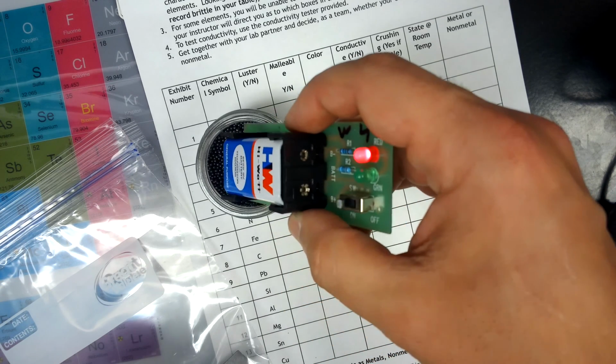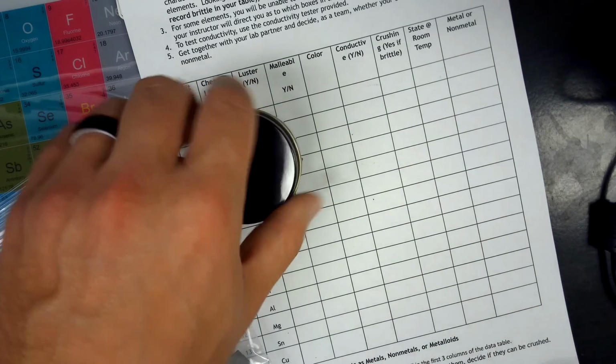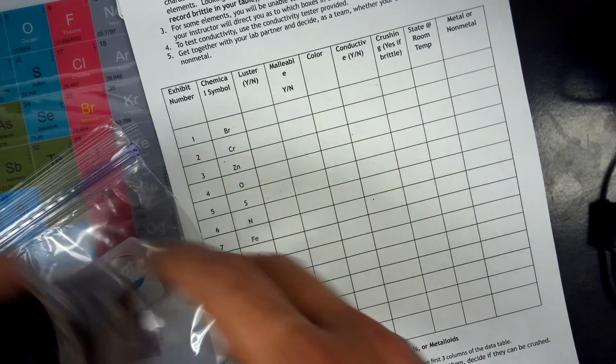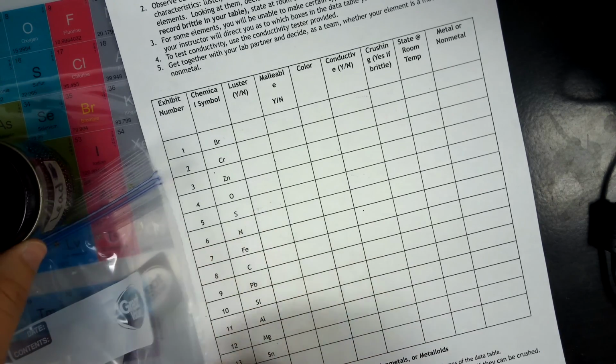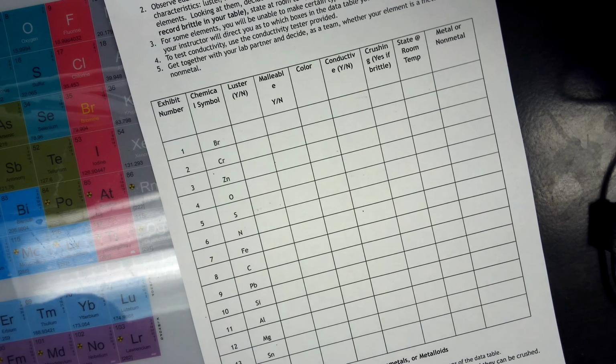And you can see that even with the little beads there, it is conductive. It is that gray color, clearly very malleable in its larger form, not crushable, stuff like that. And then these ones aren't on your list, but they're just kind of cool.